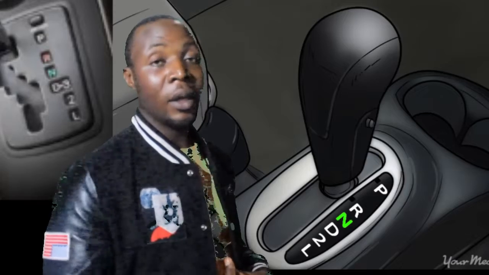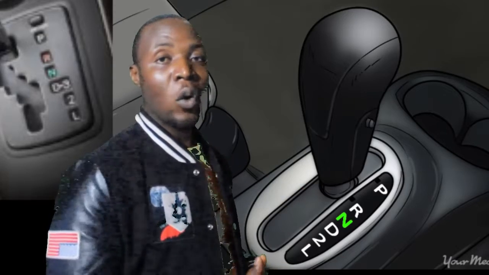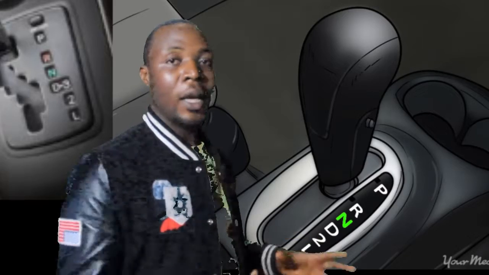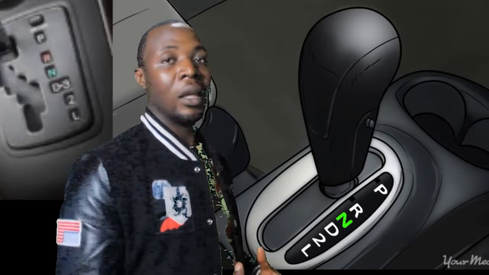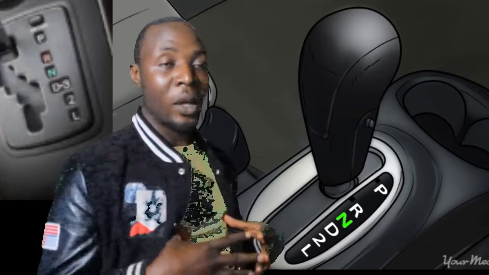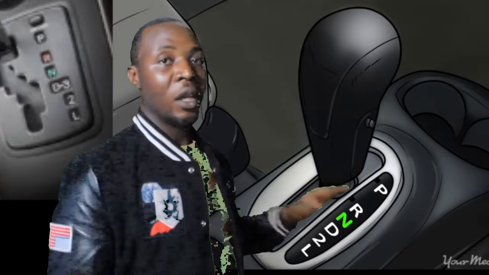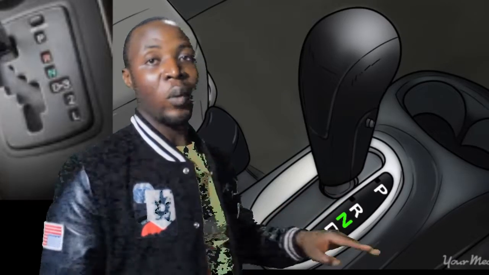Then we have what we call 3. 3 in an automatic car is what we call the power drive. For learners, people who are still starting to learn how to drive, we always recommend that you use 3 in order to drive, because with 3 you will be driving only on one gear.